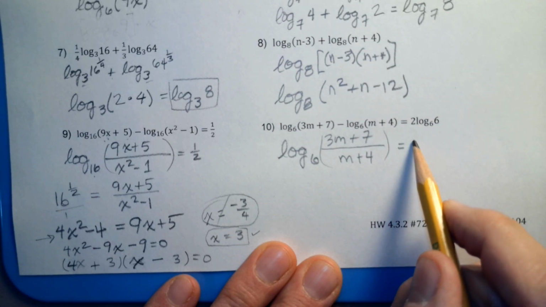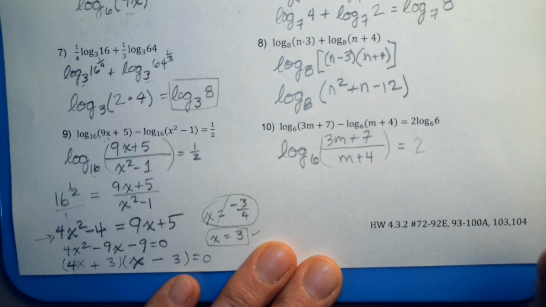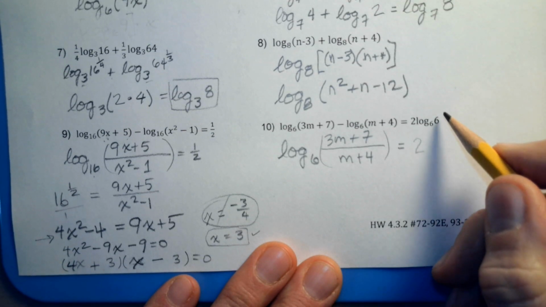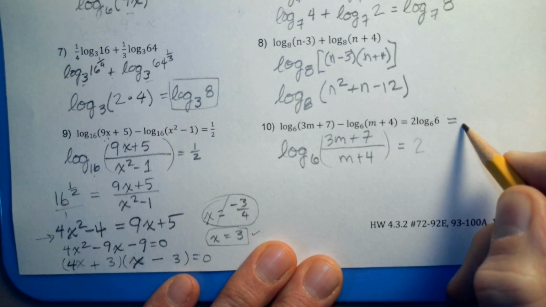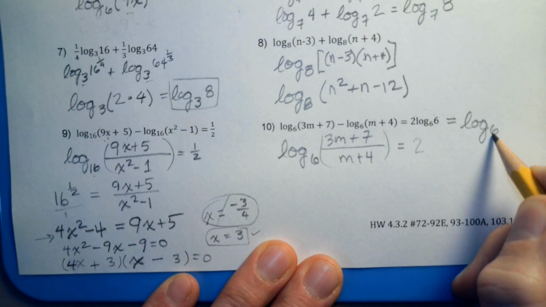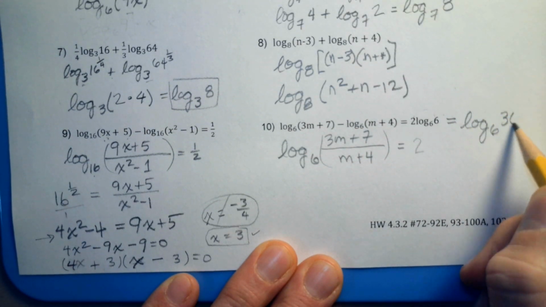So I could write this whole thing as just 2, and that's fine. Or you can leave the log, but take the 2 up. So you could write this as log base 6 of 36.